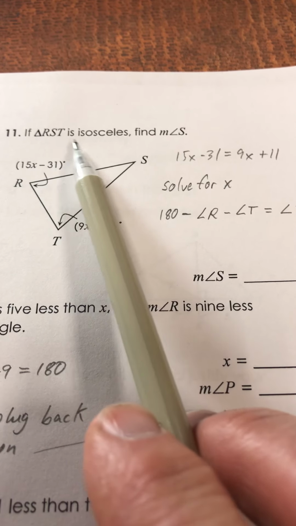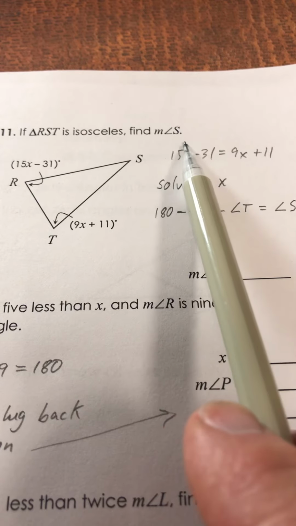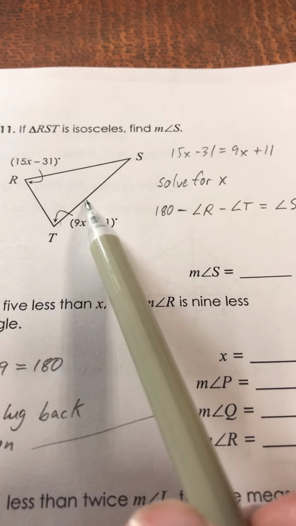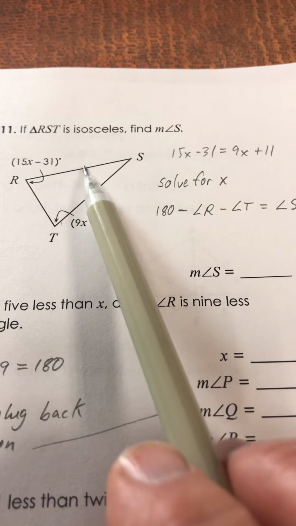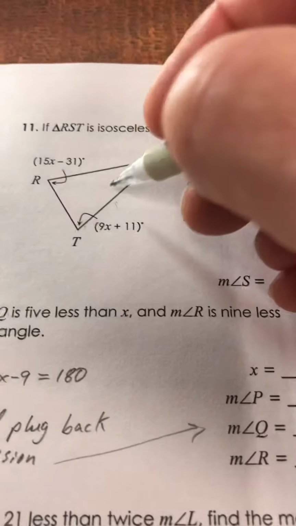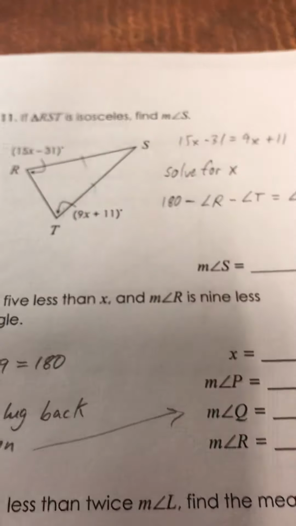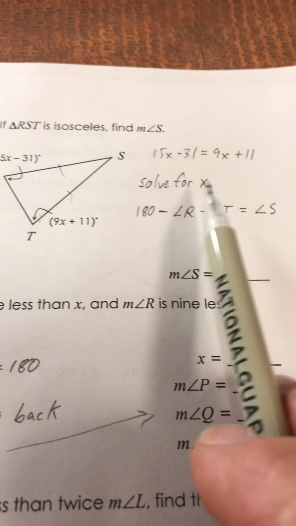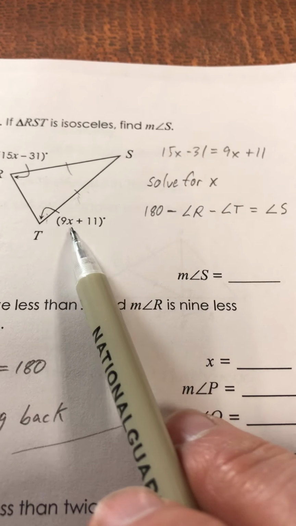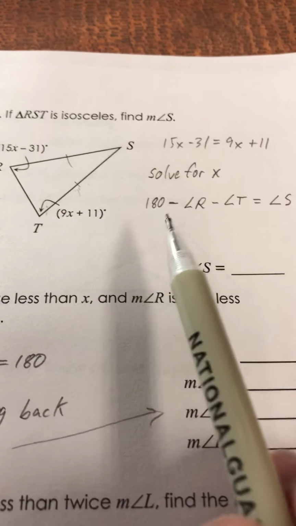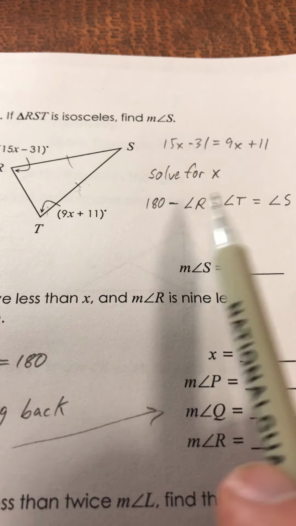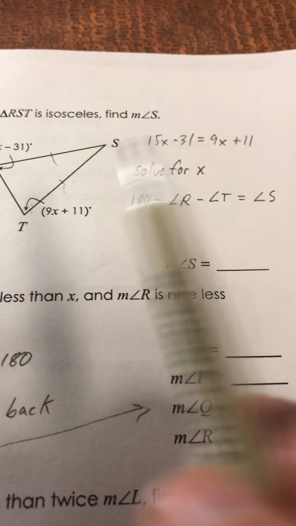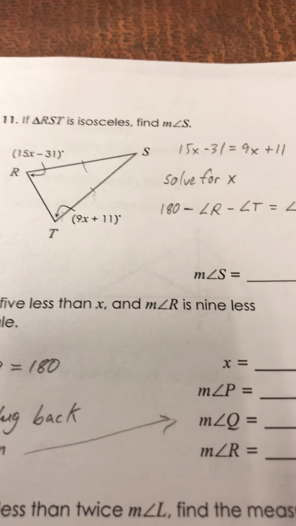If triangle RST is isosceles, find the measure of angle S. Well, if this is isosceles, these two sides are going to be the ones that are equal. So that means these two angles are equal. Set them equal to each other, solve for x. Then plug that x value back into either one of these. They're going to be the same. And you take 180 minus those two amounts, which equals what's left over, which is going to be angle S.